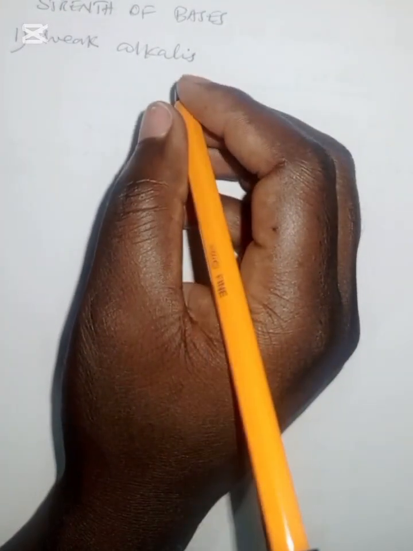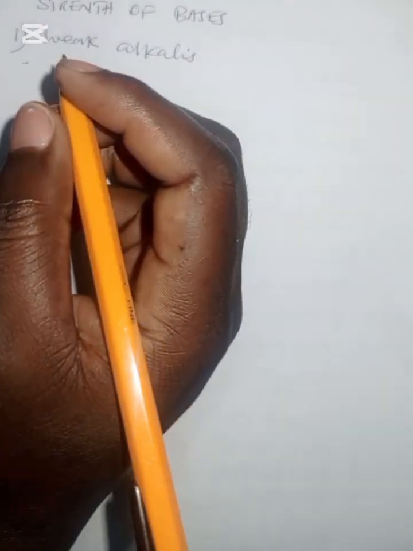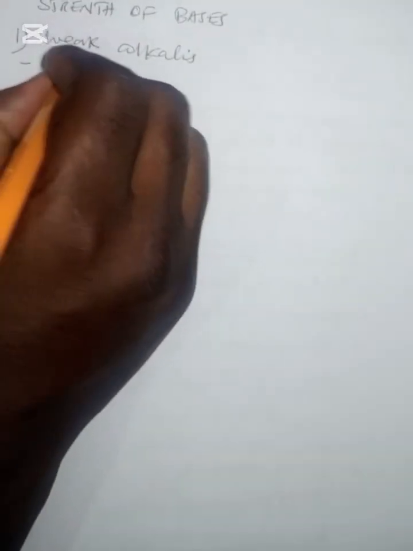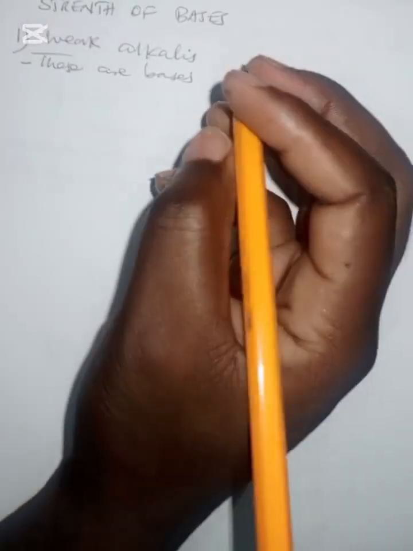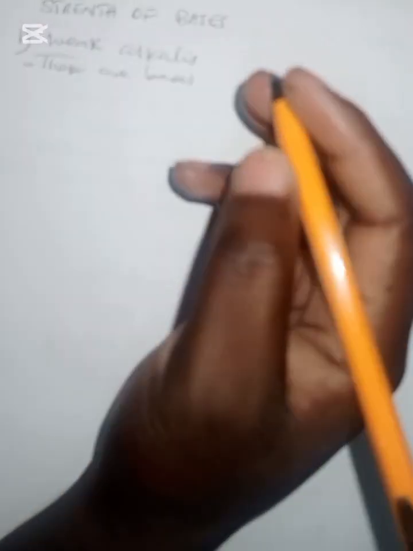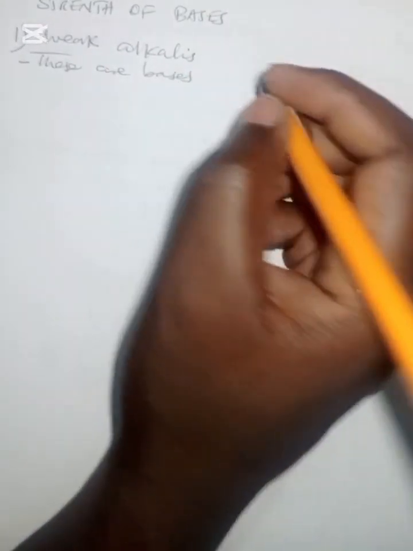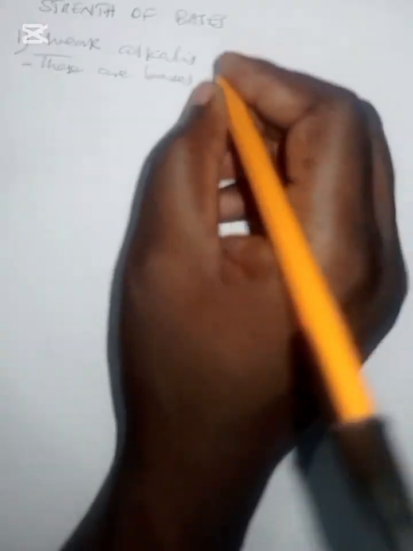These are bases which can partially ionize when dissolved in water.